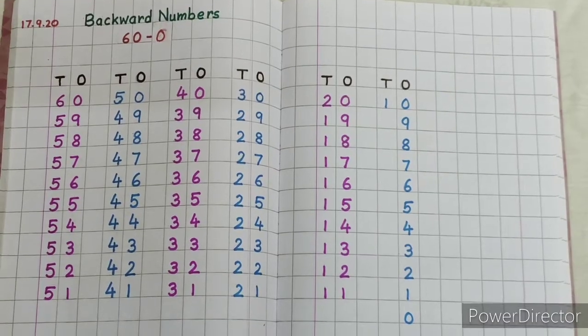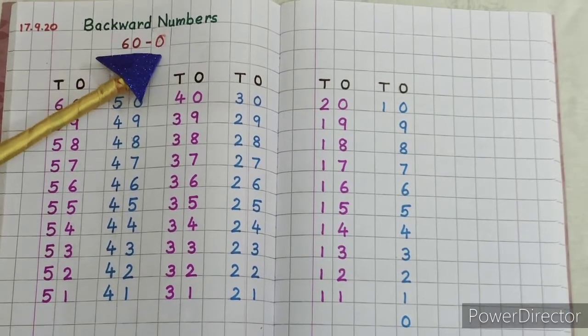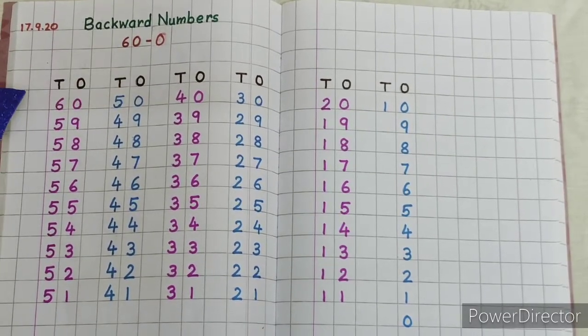Today, first we are going to revise backward numbers from 60 to 0. So let's start. Now we will revise backward numbers from 60 to 0. Say with me children.